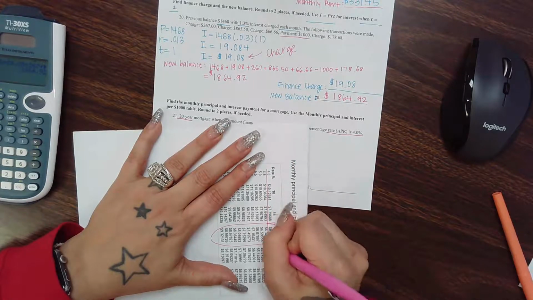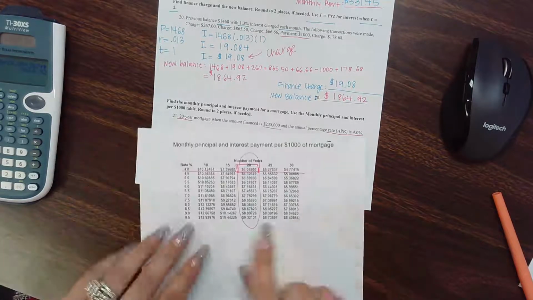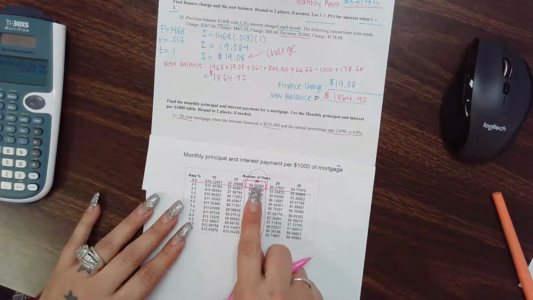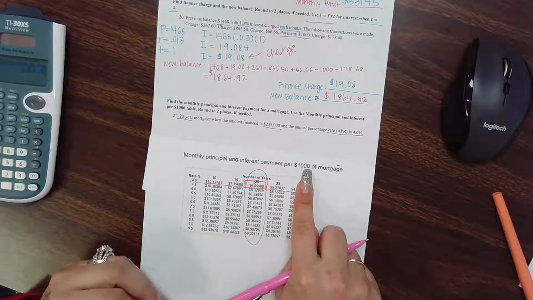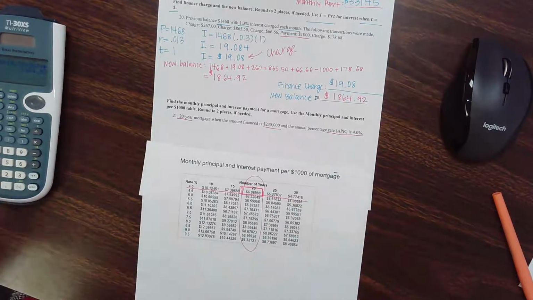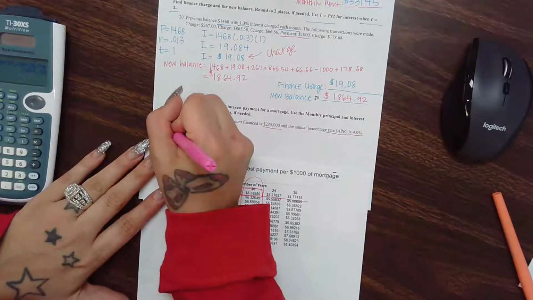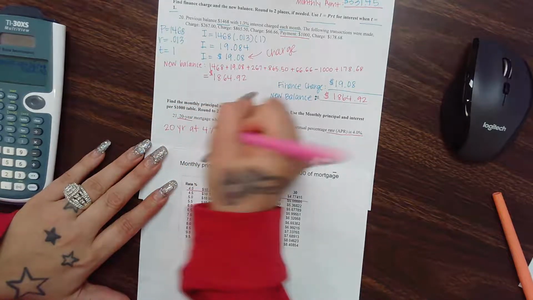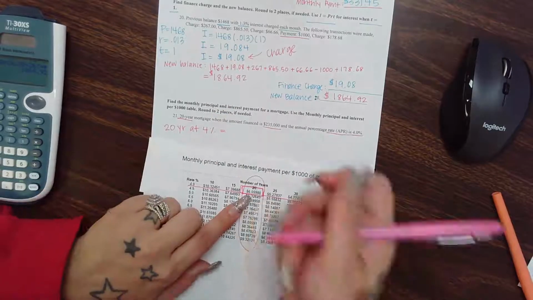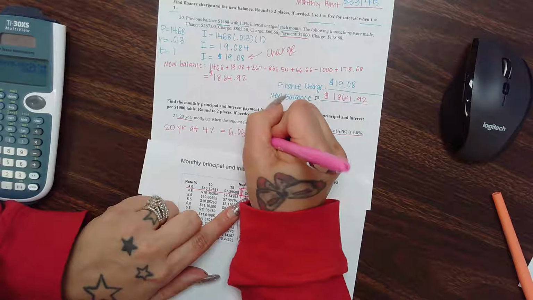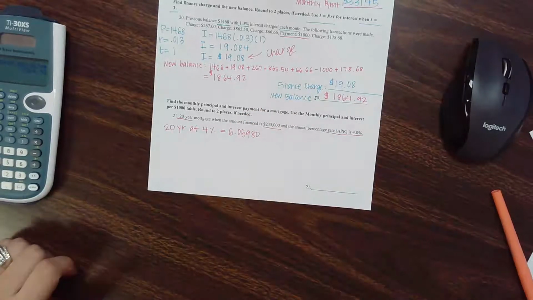This is where they overlapped, right there. Okay. This 6.05980, I'm going to get charged for every single $1,000 that I mortgaged. Okay. That I mortgage is really important. Okay. So let's see. 20-year at 4% is, I look at my table, I find it, 6.05980. That's how you use the table.